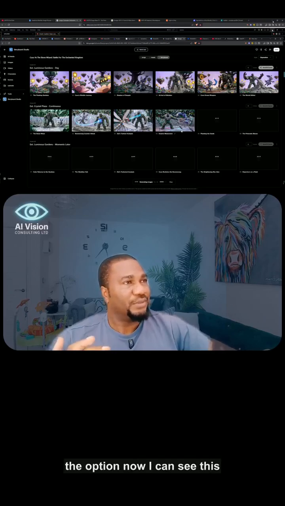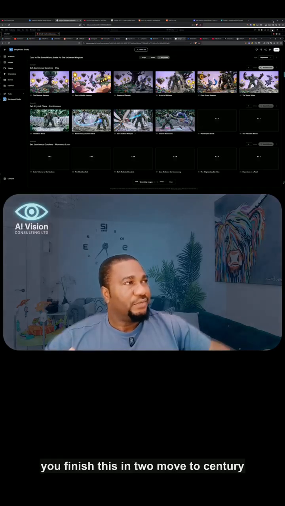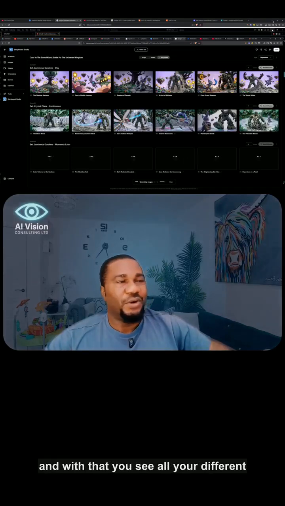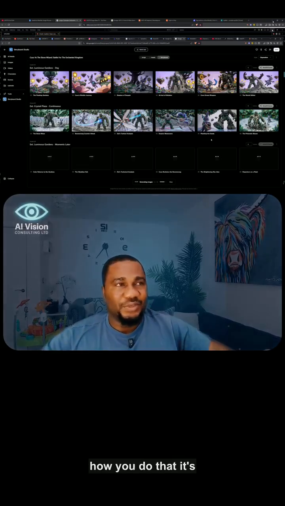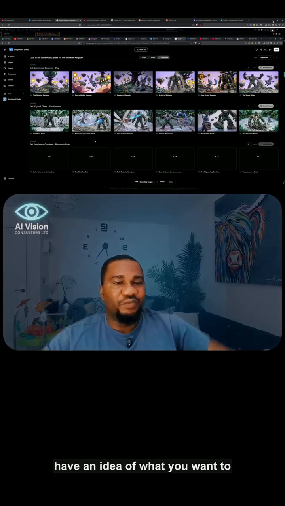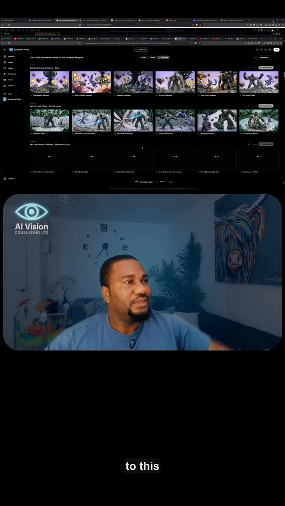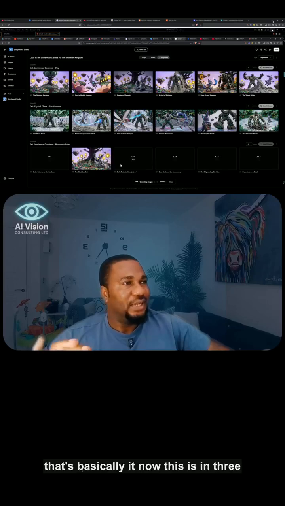So that's the option. Now you can see this scene 2. I think this is where they are trying to fight each other. Once you finish with scene 2, move to scene 3, and with that you see all your different frames with consistent characters. So this is basically how you do that. It's not very difficult. It's just for you to have an idea of what you want to create, the kind of stories you want to create, and that is how you'll be able to get to this part and generate exactly what you want. So that's basically it.